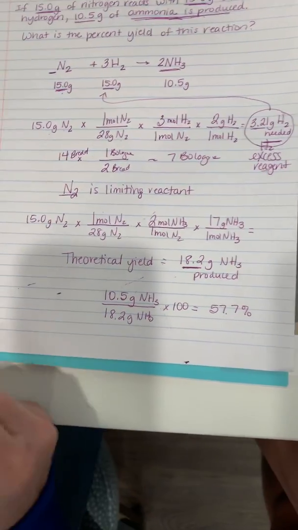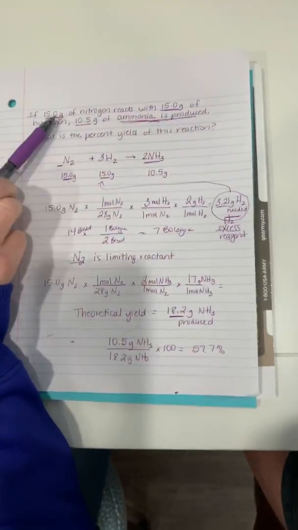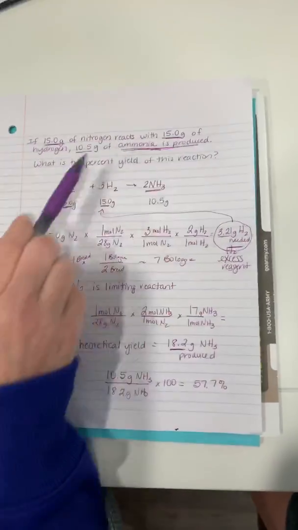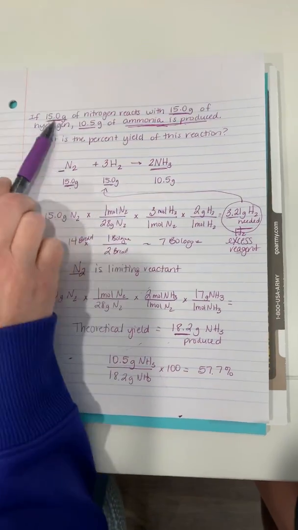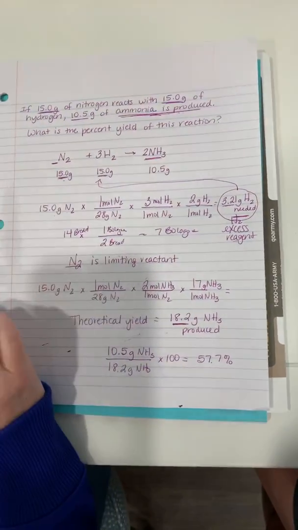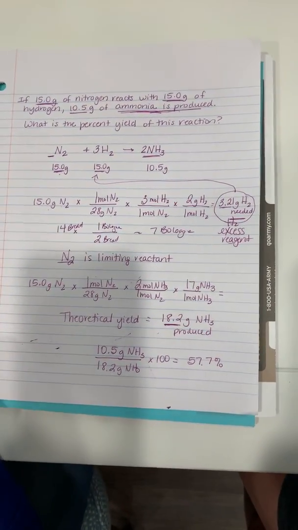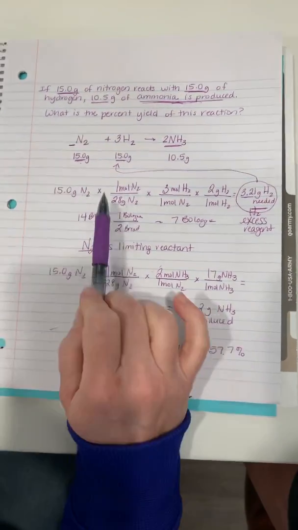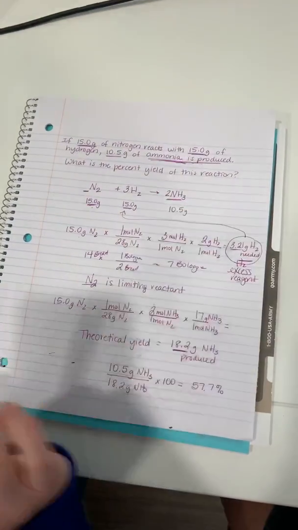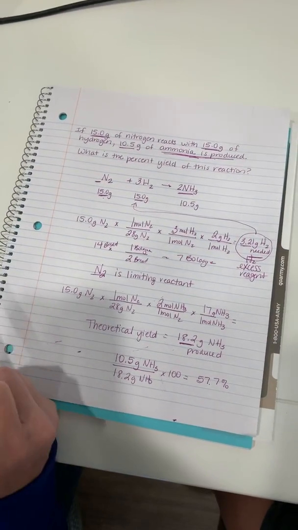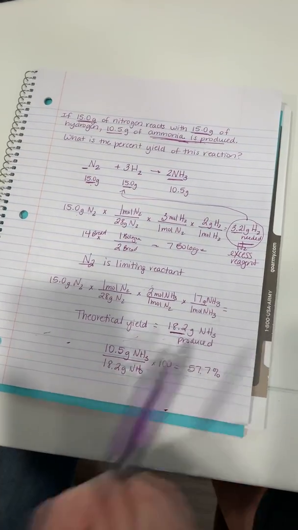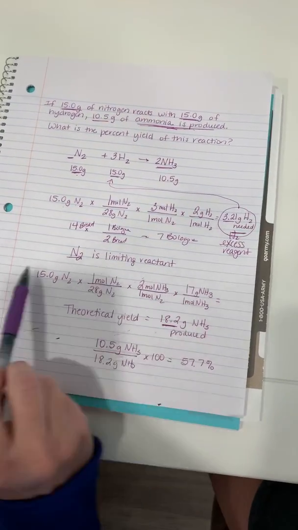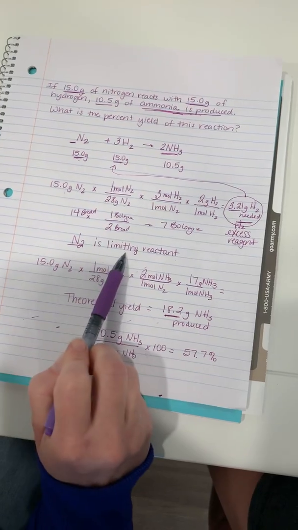Okay, so the biggest thing here is if you have a problem where you have an amount for both reactants given, you have to figure out which one is the limiting. And the easiest way to do that is to take the first one and convert into the other, and then compare the numbers that you calculated with the number in the problem. That will help you determine limiting, and then you always, always go forward with any calculations using your limiting reactant.